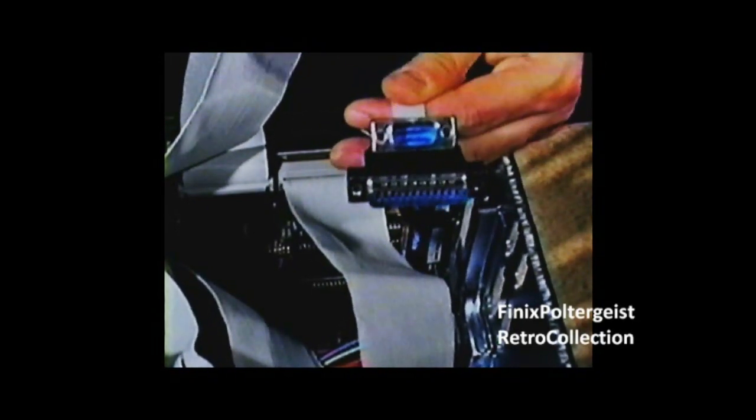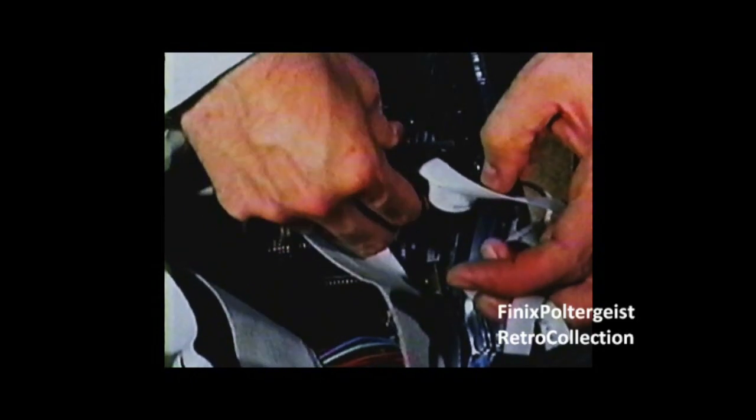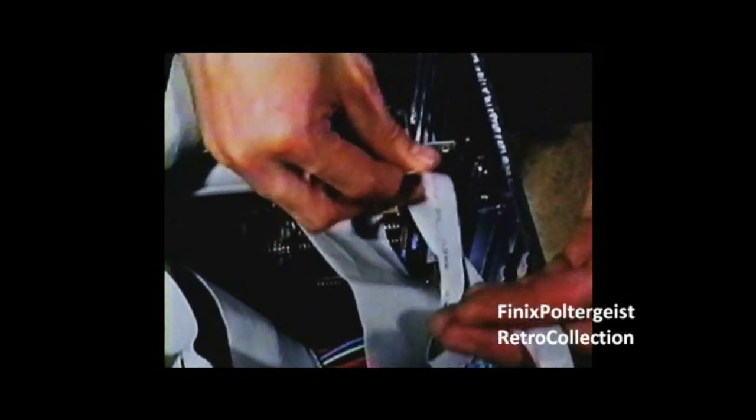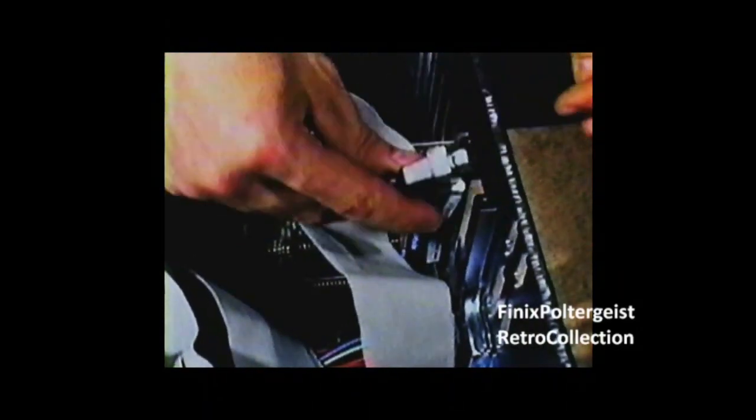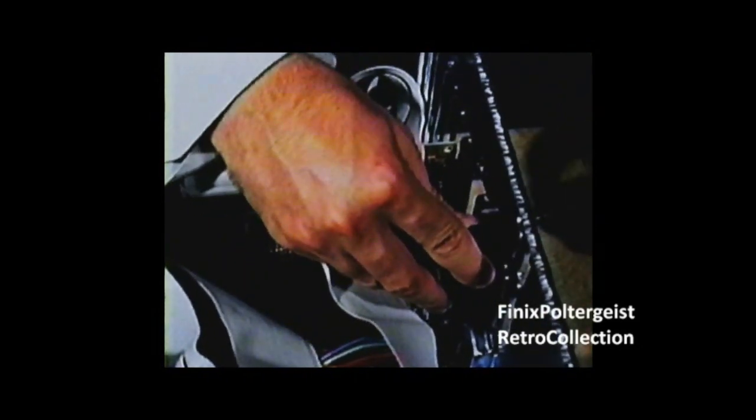It is not important to which pins the cables are connected, as long as both cables are parallel with no twist. Using brass mounting nuts, attach the ports to the case in the cutouts provided.